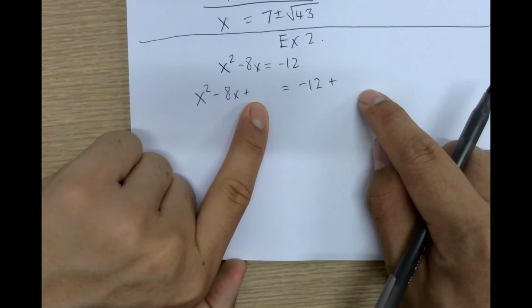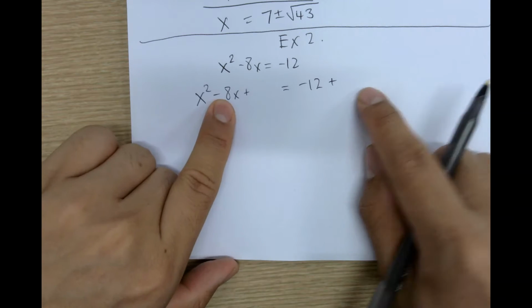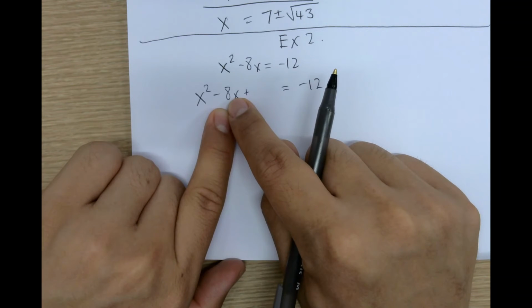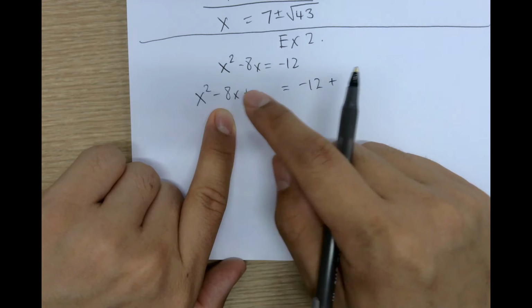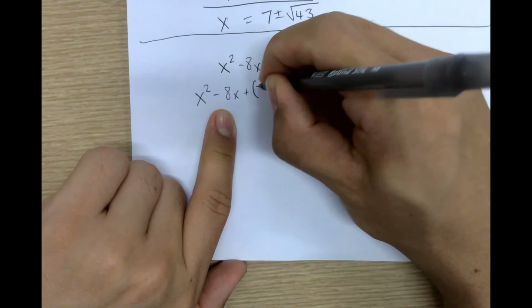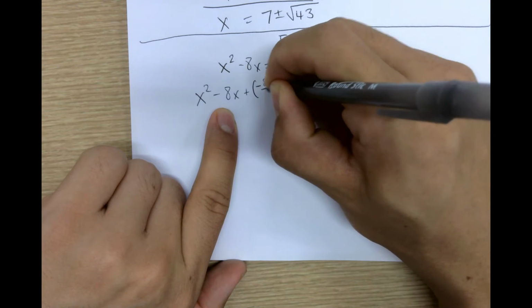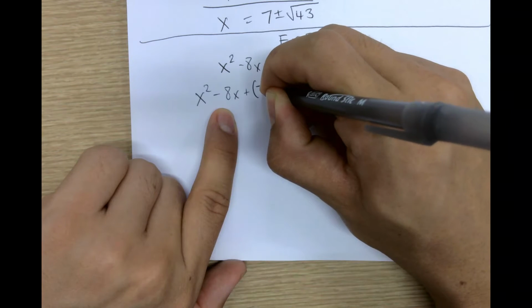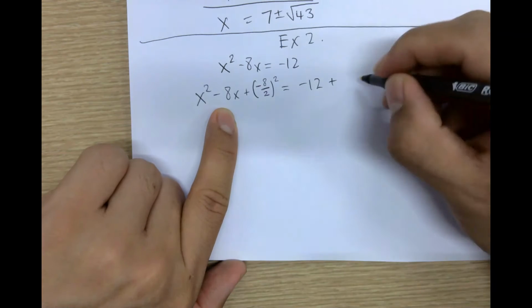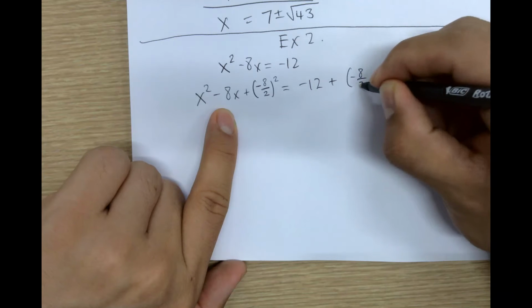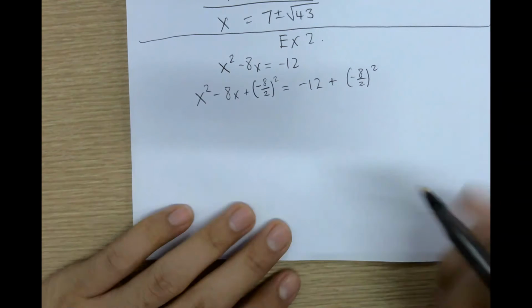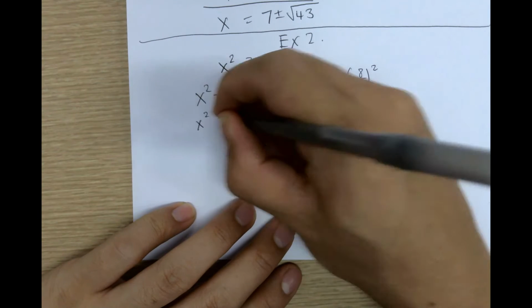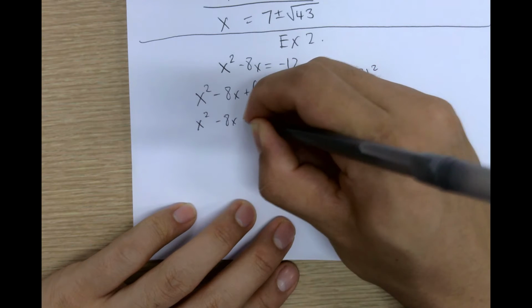But we would know that b, which is -8 divided by 2 squared, would be this. And we're going to add it to both sides. And again, you don't need this extra step, but this is just to show you what's happening here.